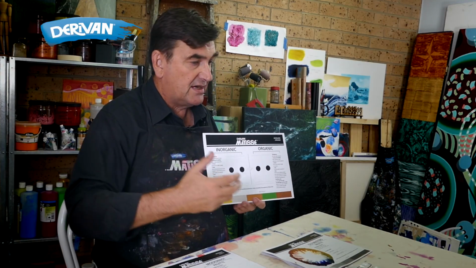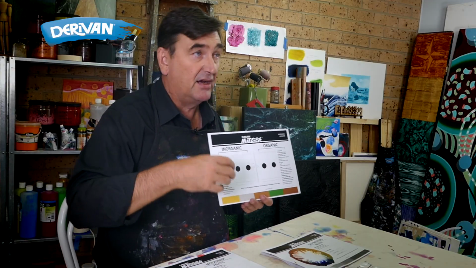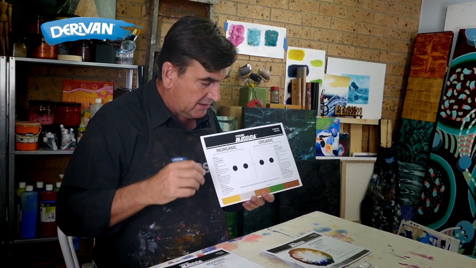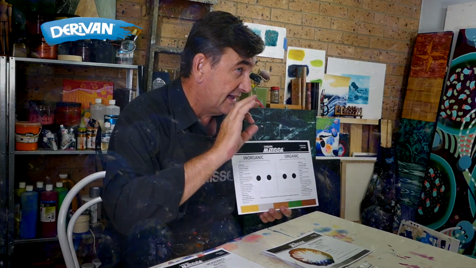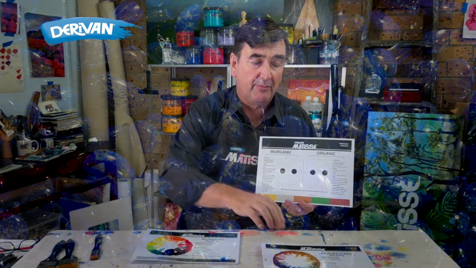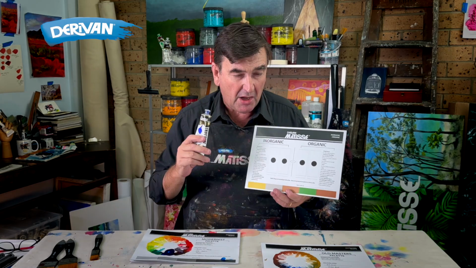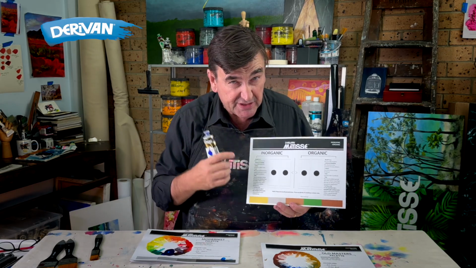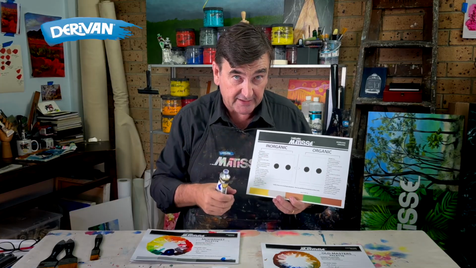So oxides, iron oxides such as yellow ochre or yellow oxide, red ochre, azurite, blue, not found as much, but certainly lapis, which has the same chemical makeup as ultramarine blue, it's the same chemistry. But generally the more muted tones tend to be those inorganic colours.